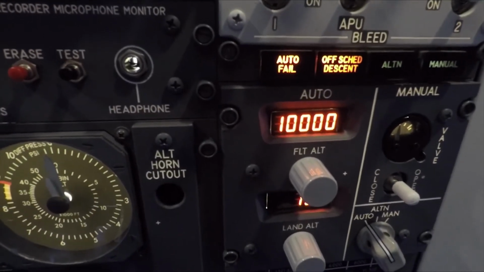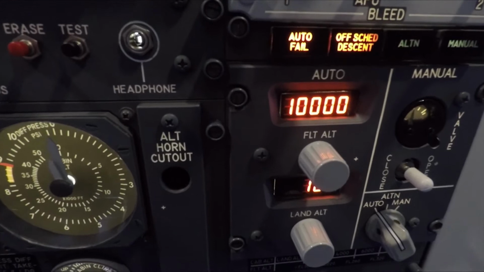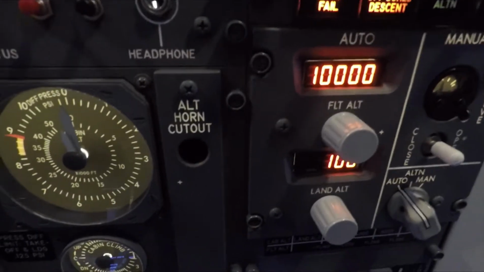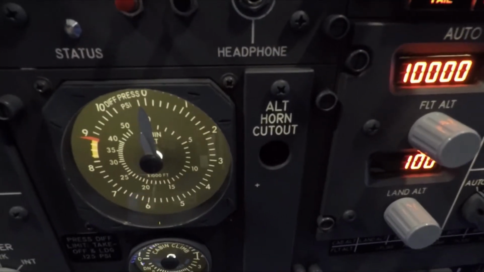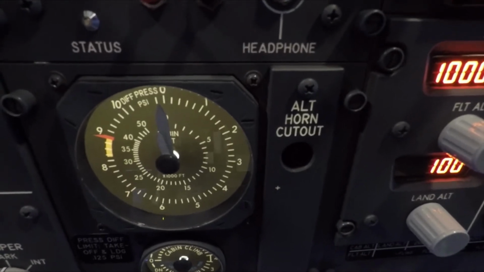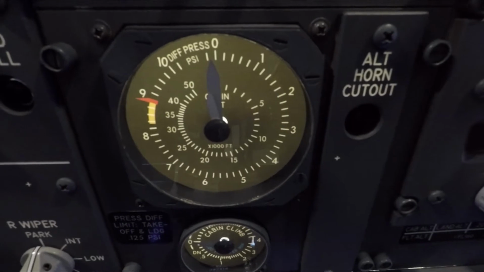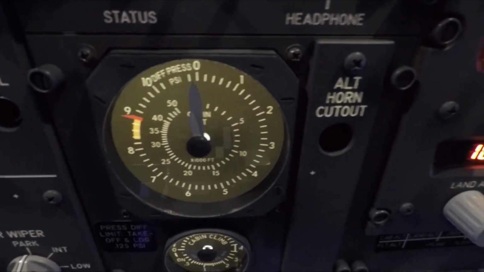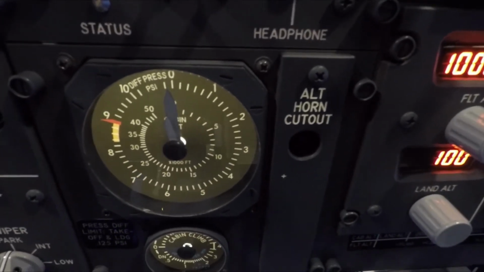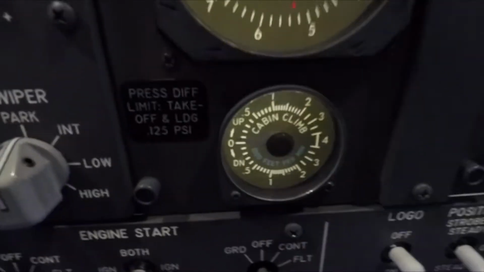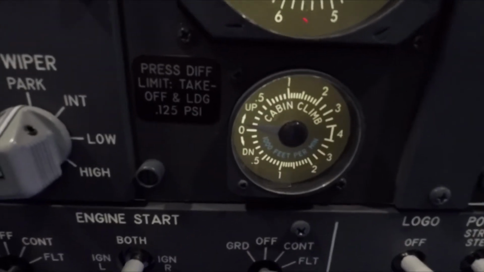That's the altitude, the flight altitude or the landing altitude, so that the cabin pressure is kept constant at around about 8,000 feet, I believe, so that we don't suffer from hypoxia, which is lack of oxygen. Rate of climb and descent.